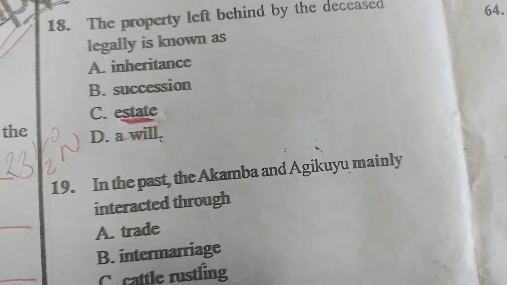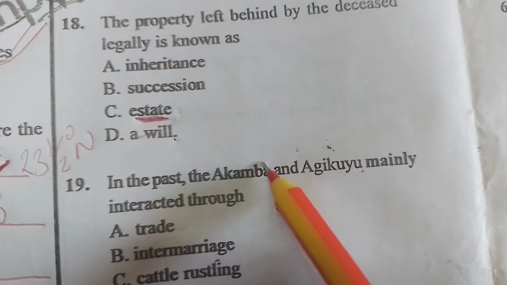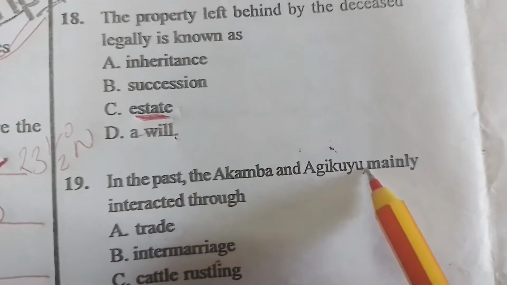In the past, the Akamba and Agikuyu mainly interacted through trading activities. The Akamba were traders, long distance traders. Agikuyu were farmers.